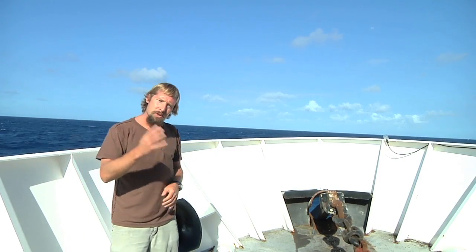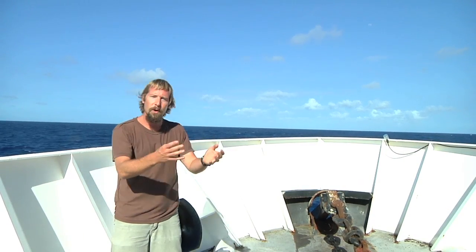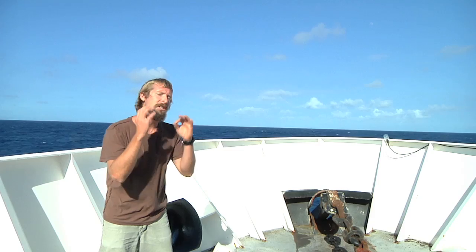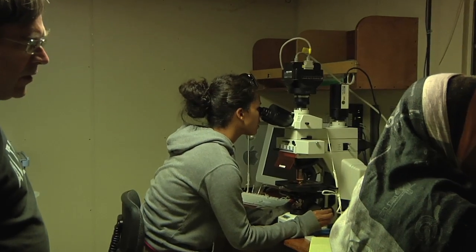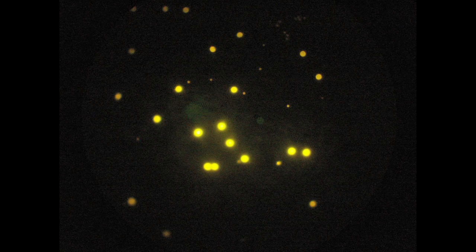While we're at sea, the students broke up into 4 main groups. I was fortunate enough today to follow along with the visualization group. What is this group doing? Well, they're actually trying to visualize marine microbes, the stuff that you can't see with the naked eye. I mean, it's amazing. This water is so blue, yet it's teeming with life.